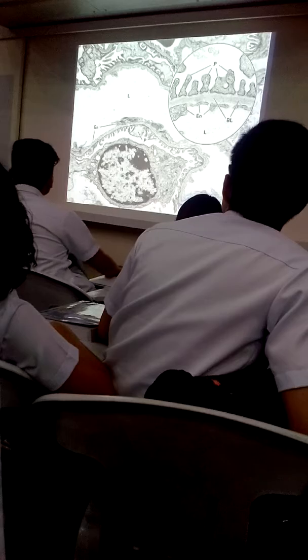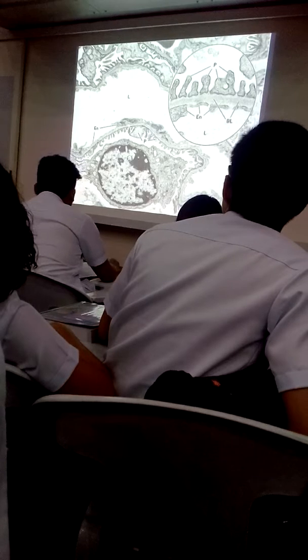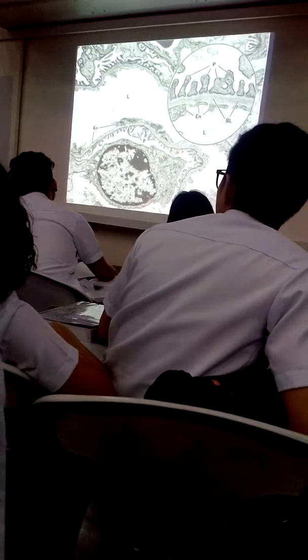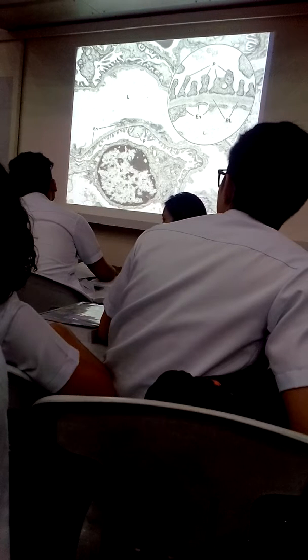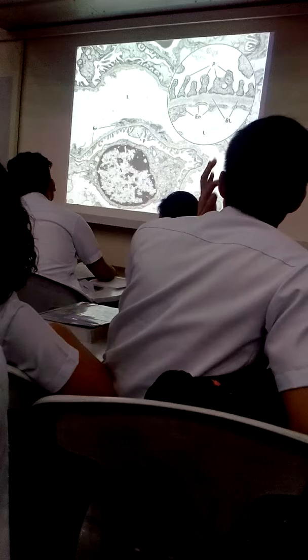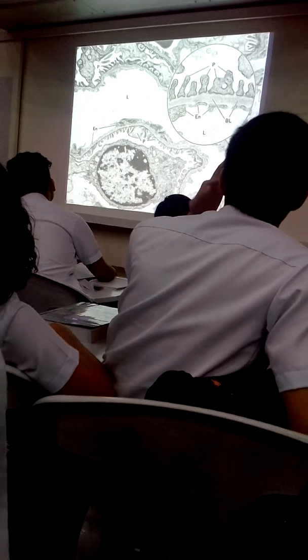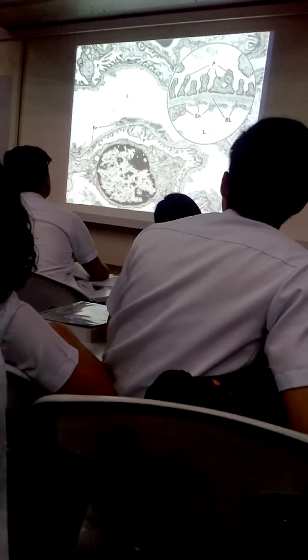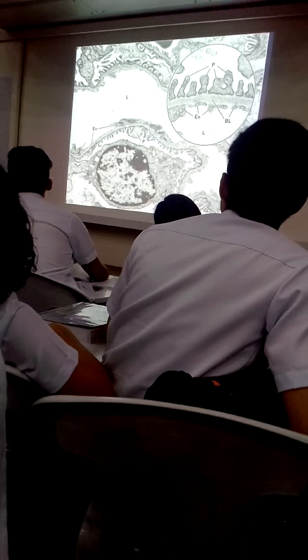So these are the podocytes of our Bowman's capsule epithelia. So as you can see, this is actually the filtration barrier of the renal corpuscle at EM view. So this is a close-up view, this is the basal lamina. You can see the podocytes, the endothelial cells.